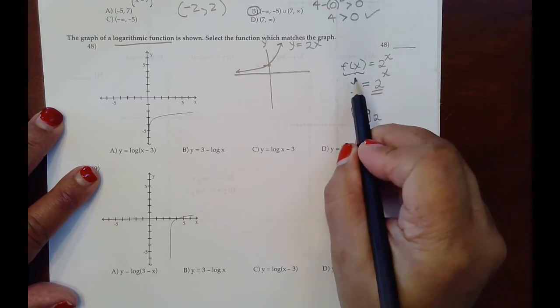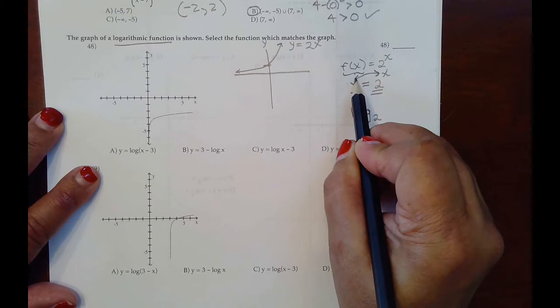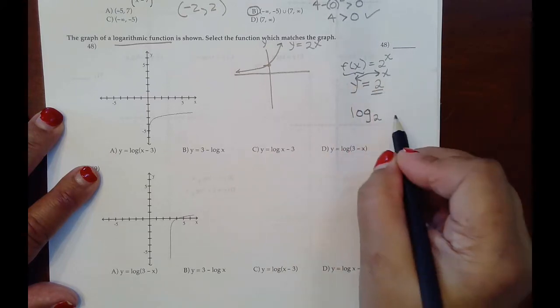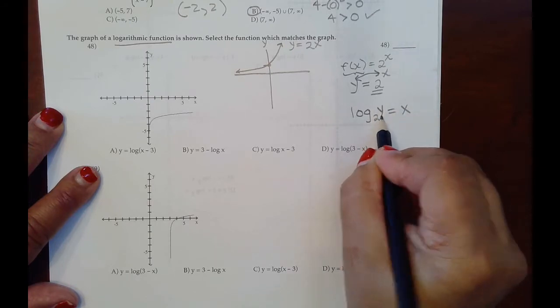And then these two things would switch sides. So the x would no longer be on the same side with the 2. It would be over here by itself, and the y would be right here.